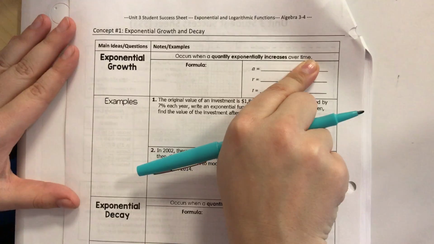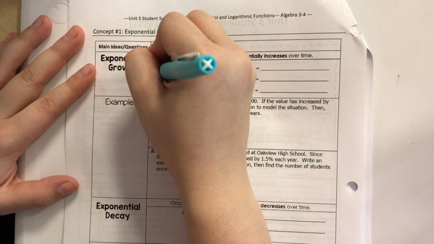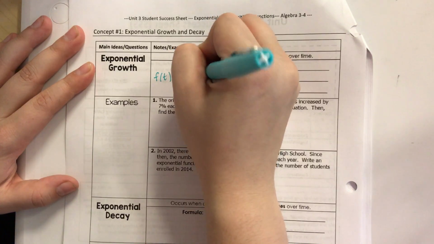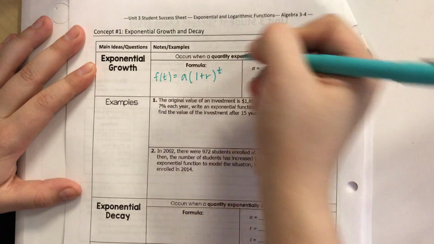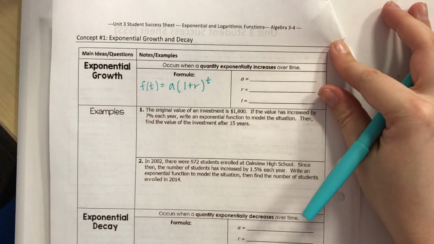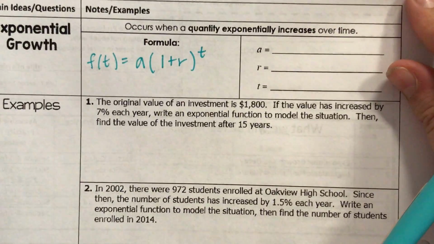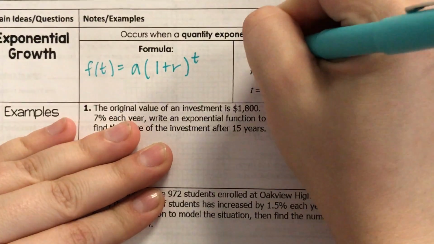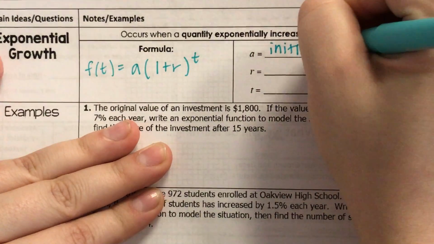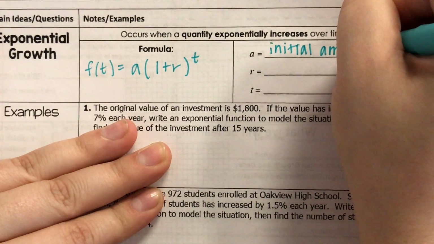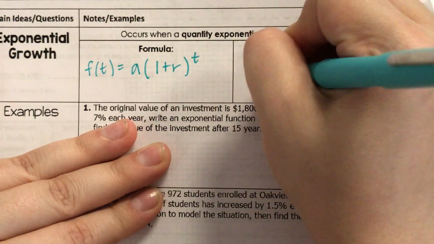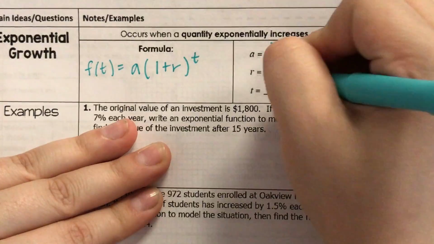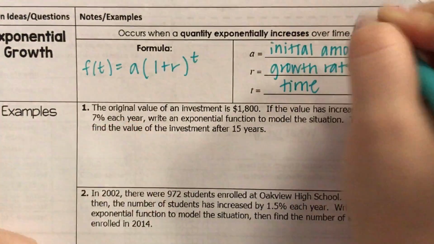There's a formula for this, and it is this thing right here. It's f of t equals a times 1 plus r to the t power. Let's zoom in a little bit and break down what each of these letters means. A is the initial amount, the amount you start with. R is the growth rate. And T is time, which makes sense.